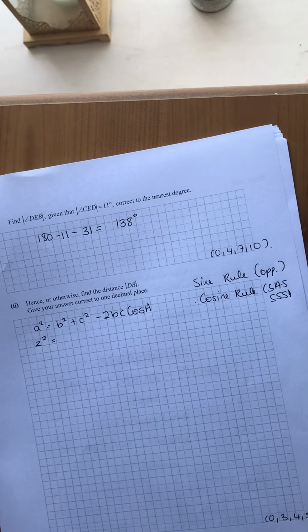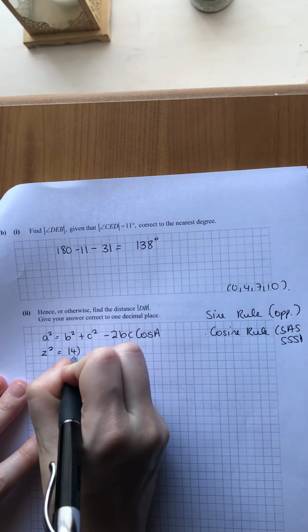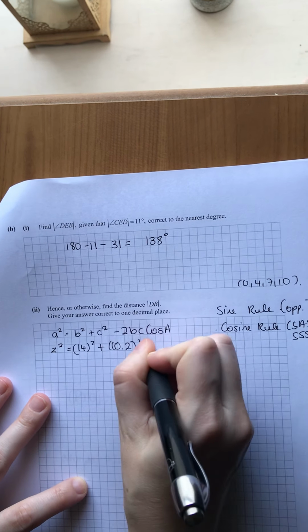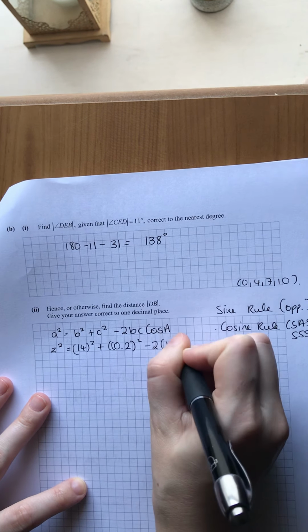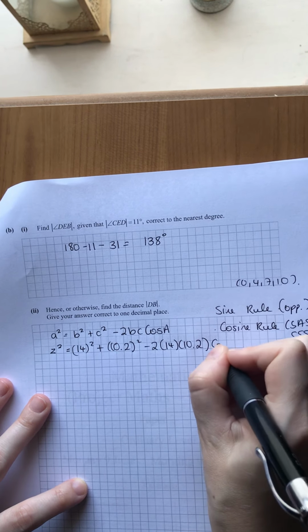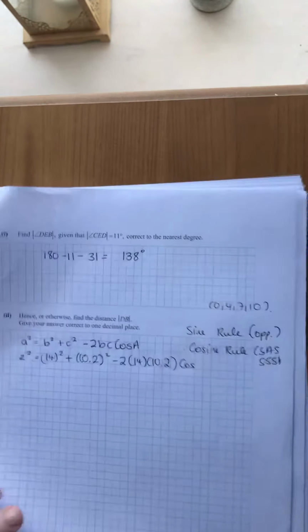So z squared is equal to b squared, I'm just going to use this as b, so 14 squared, plus c, I'm just going to use that 10.2 squared, minus 2 times 14 by 10.2, cos of the angle across from z, and that is 138.